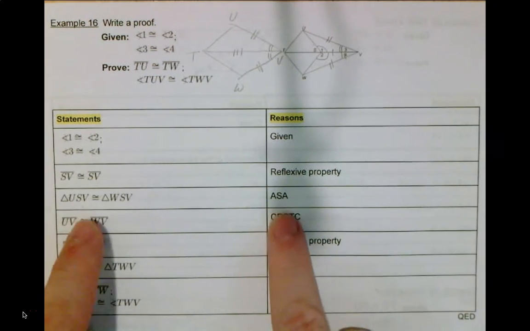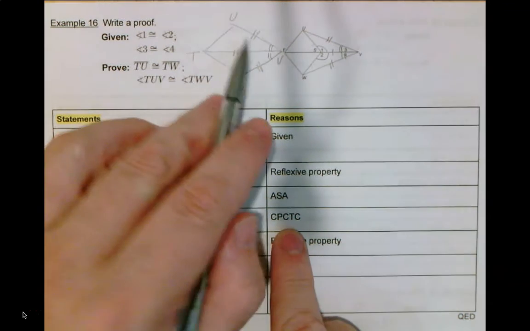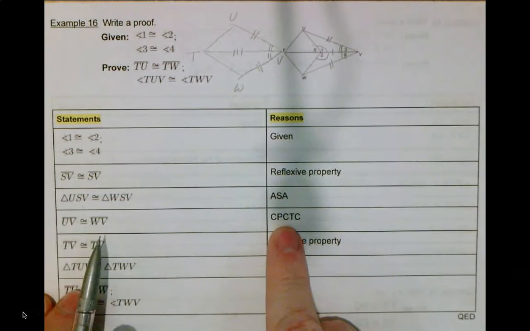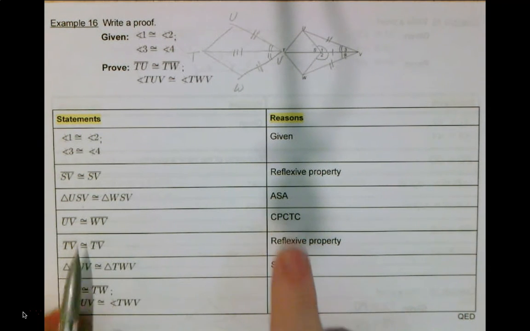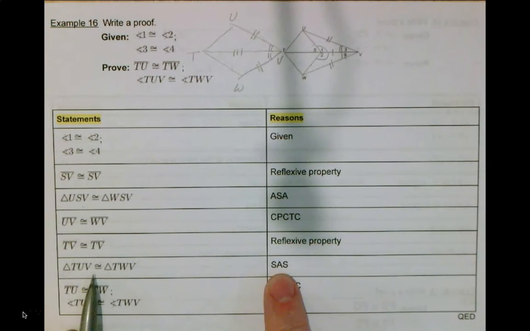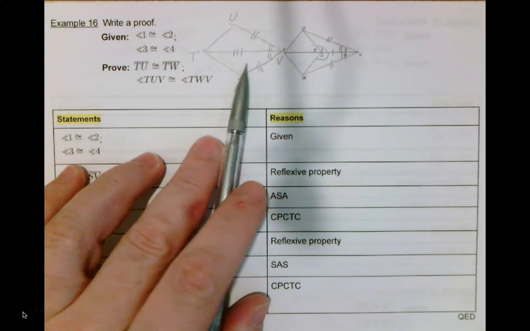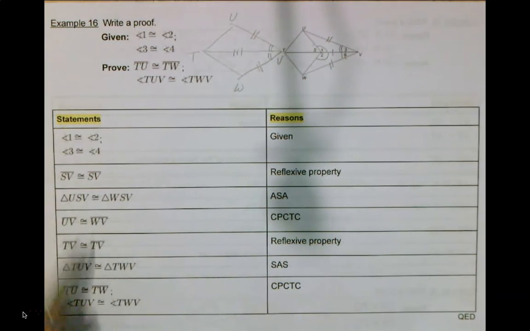So we were already up to here with angle side angle. And then we go UV congruent to WV, CPCTC, corresponding parts of congruent triangles are congruent. Then we go TV congruent to TV, reflexive property, right here. That gave us the two triangles congruent by side angle side. Once we got the two triangles congruent by side angle side, these parts that match up with each other have to be congruent by CPCTC. It's a good proof because it shows again that separating and redrawing is going to help you visualize an easier way to get to these two triangles.